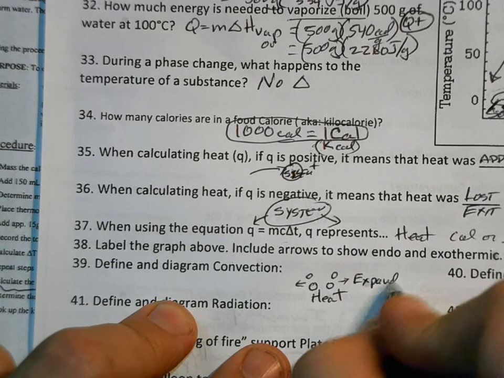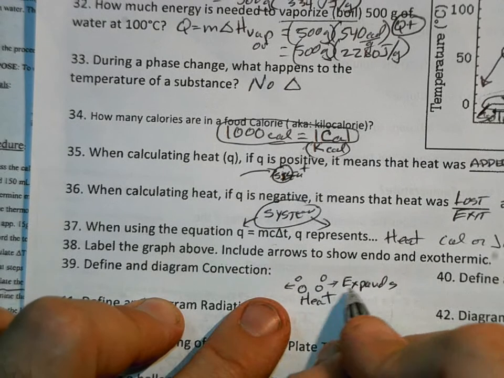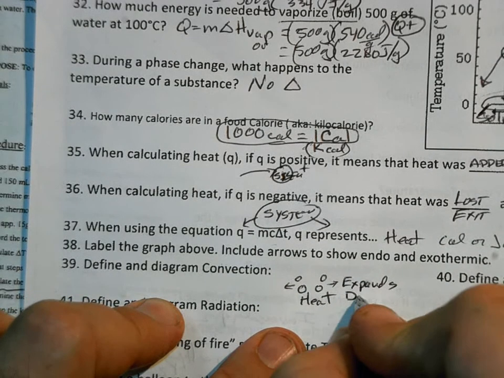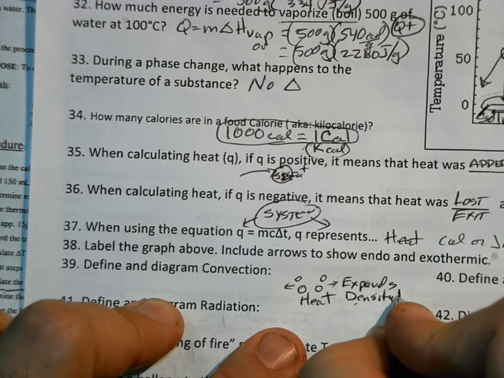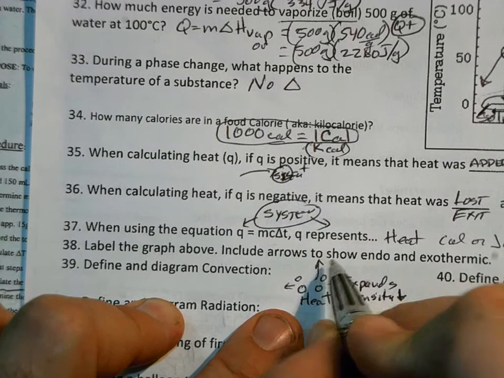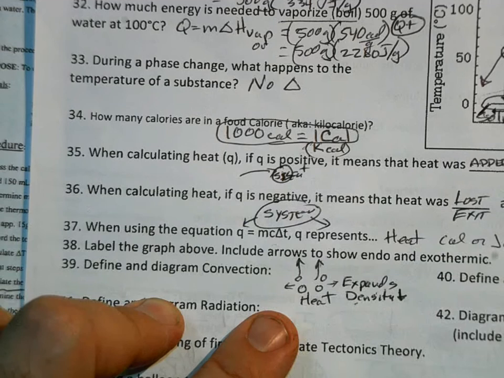And when matter expands, when it gets a little bit bigger, the water will actually get a little bit bigger. That means its density decreases. The density gets smaller, and now what happens? This low density stuff will begin to move up. So low density material moves up.